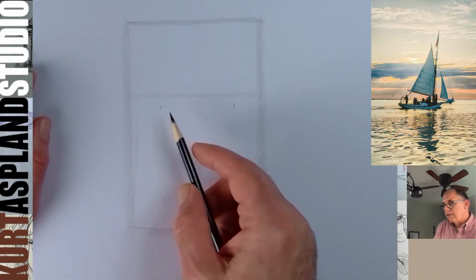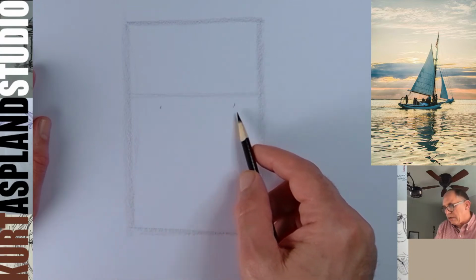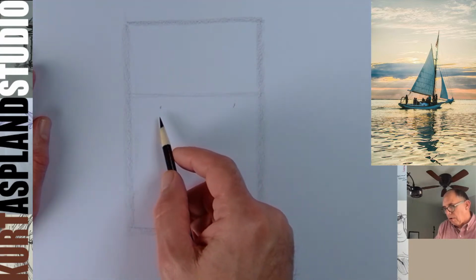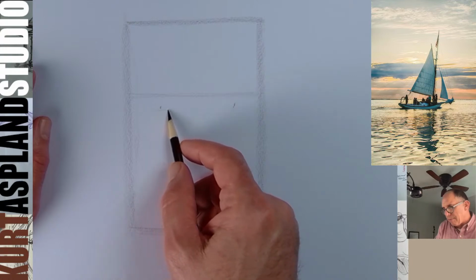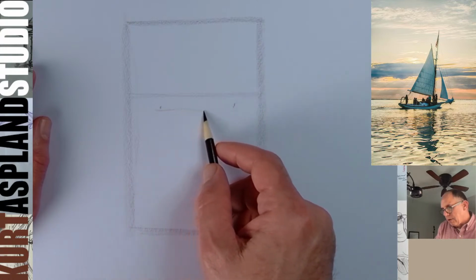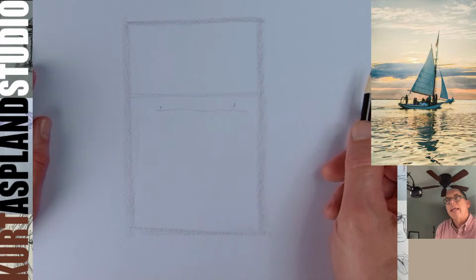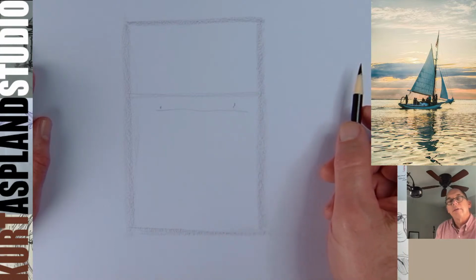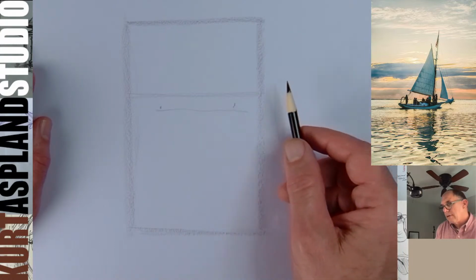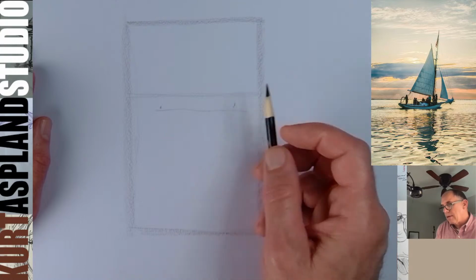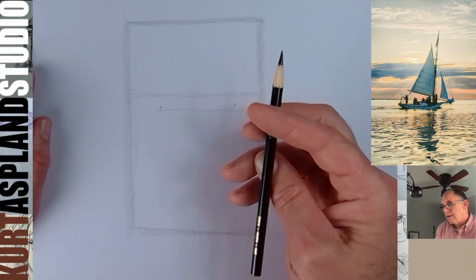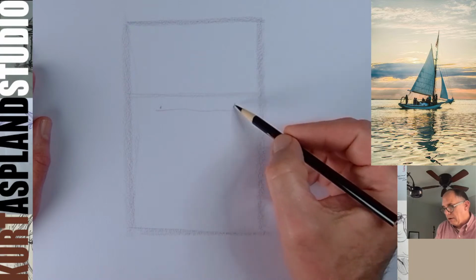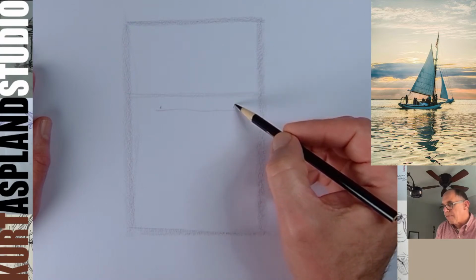The nice thing we know about a boat is it's floating, it's going in the water. So let's start at the bottom here, and I'm just going to make an edge. All right, here we go. This is going to be the very tip of the stern.